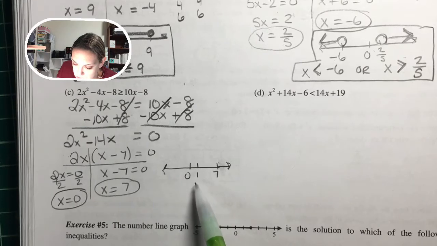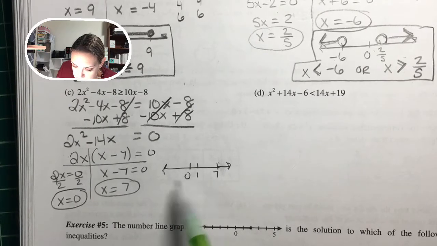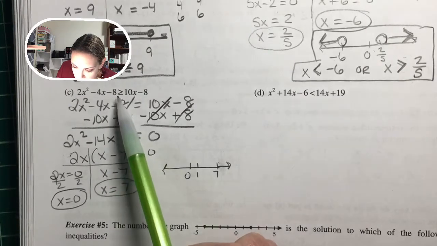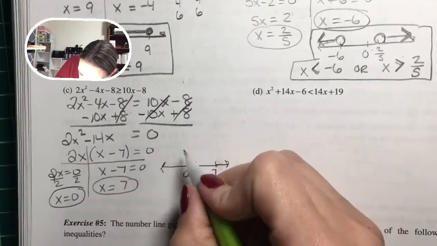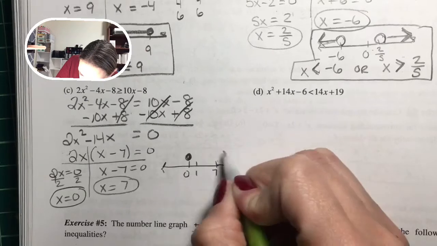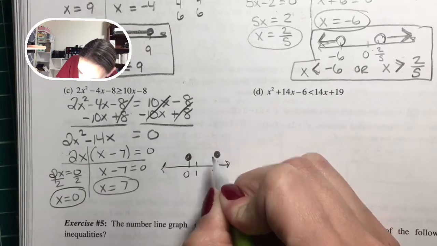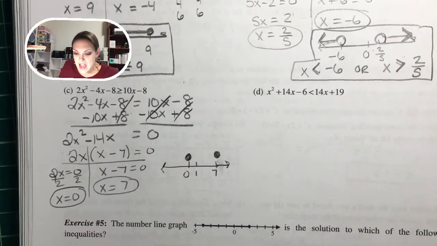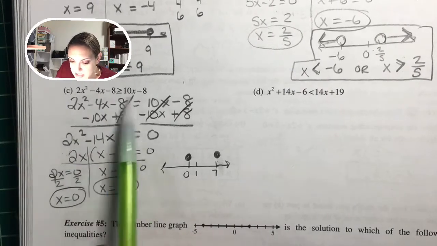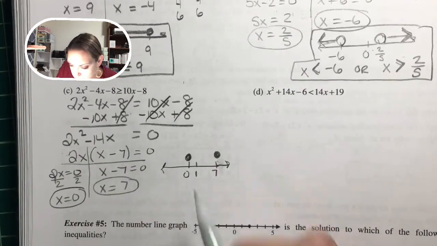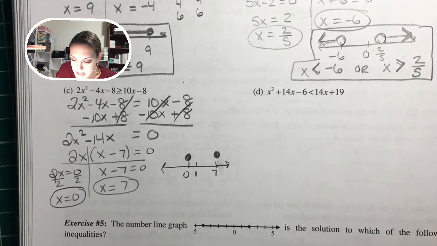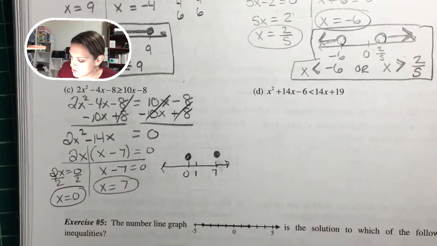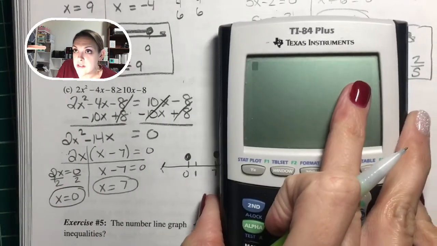So what we're going to go ahead and do for this question is we need to go back up and look at the top, and we're going to say we have a line underneath. So at both of those we're going to have a closed circle. Okay. And now we have to test a point, and that's why I picked the 1, so I'm going to test that point. I'm going to plug it into the equation.